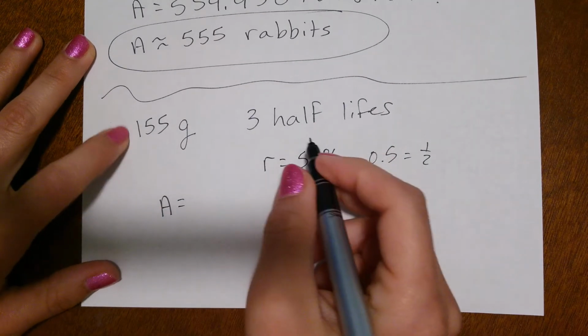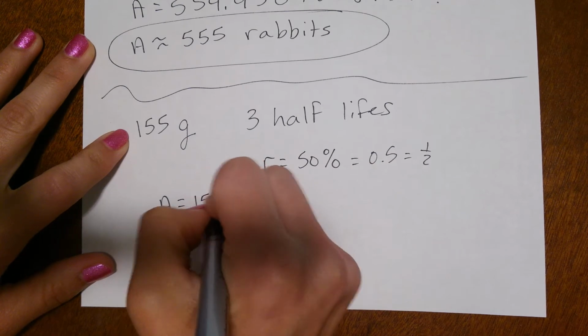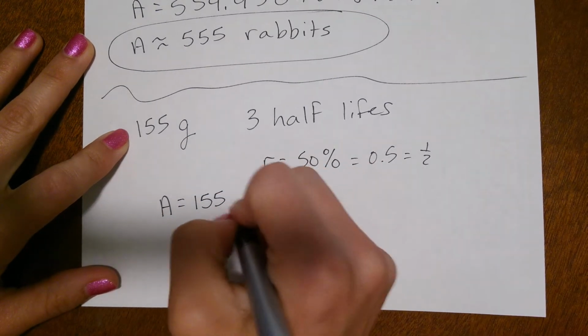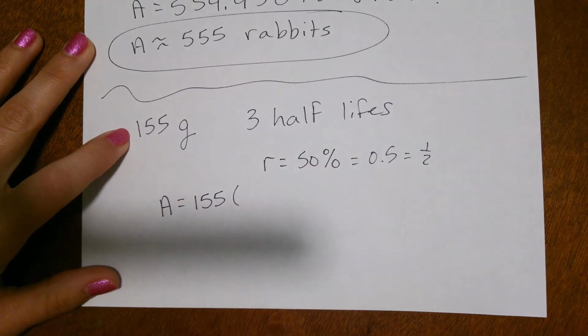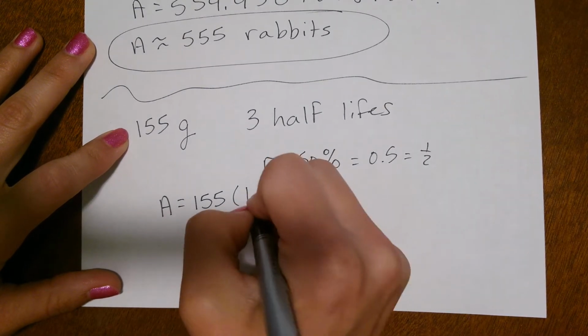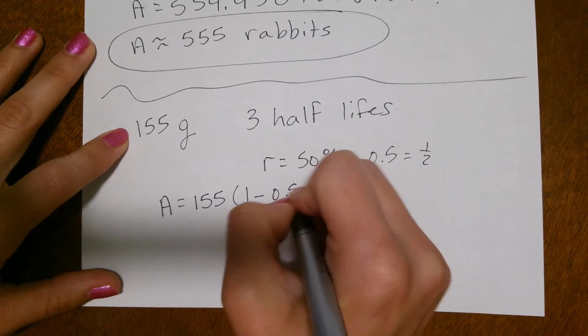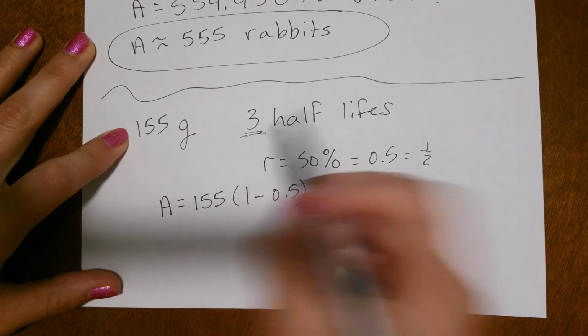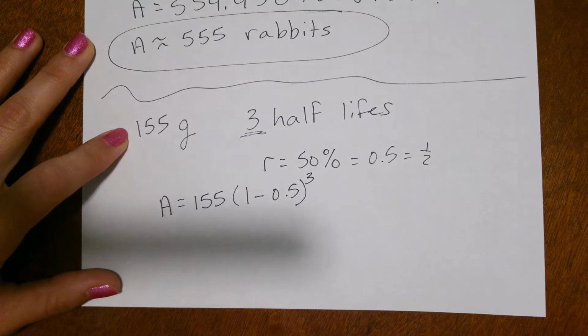mass, which is 155, times, now this is decay, right? Half-life is, again, how long it takes for half of the substance to decay. Since it's decaying or decreasing, I will subtract. So it's 1 minus 0.5. And this is 3 half-lives, so my time is 3.